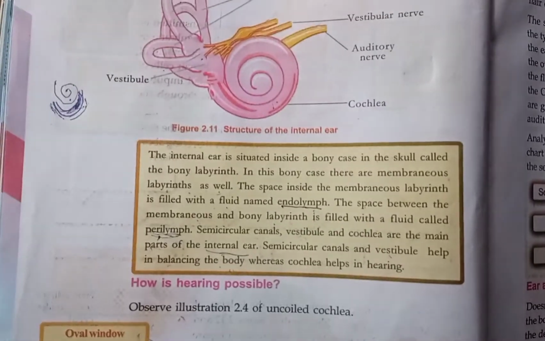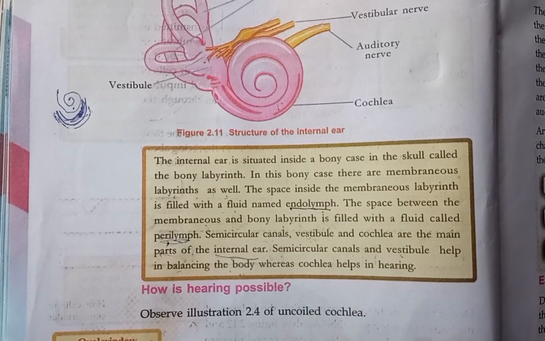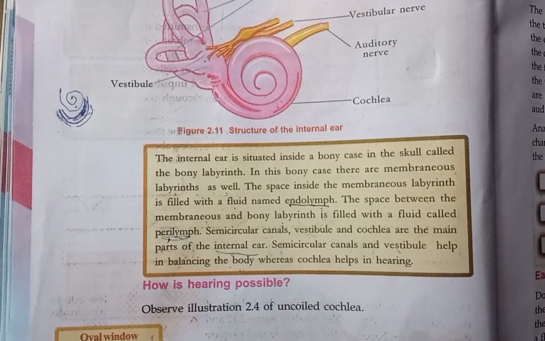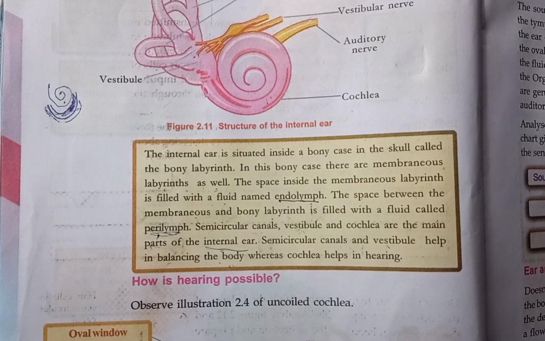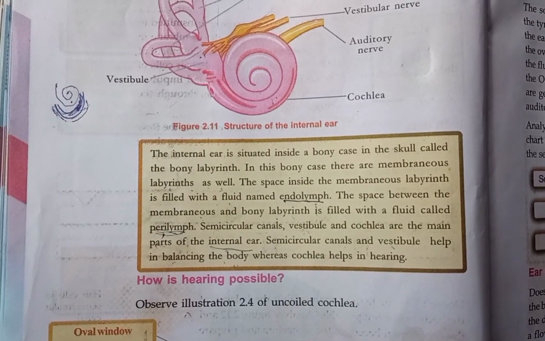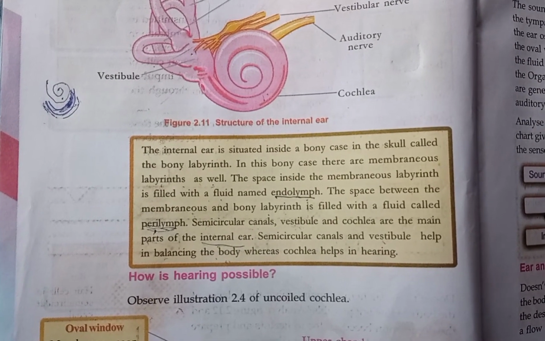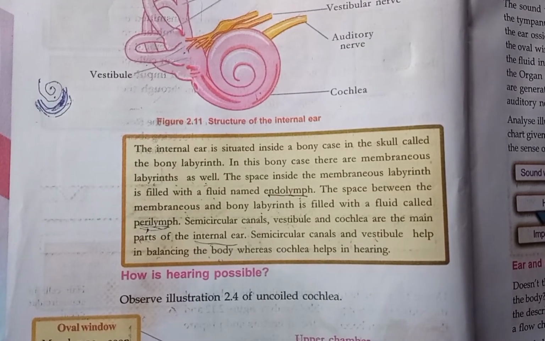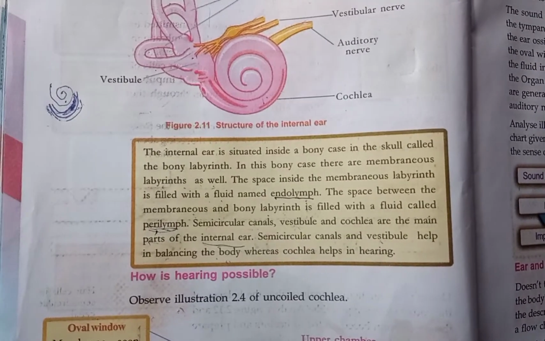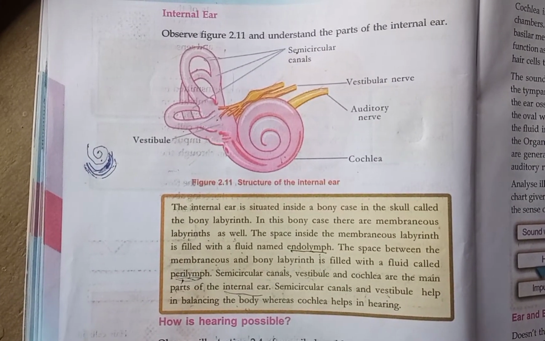I'll say the internal ear is kept in the bony labyrinth. The bony labyrinth is made by the skull. In that bony case, an upper layer is formed that is known as the labyrinth. In the labyrinth layer, a membranous layer, inside there is a fluid filled, endolymph, and between the labyrinth and bony labyrinth a fluid filled is perilymph. Understood now? There are three main parts in the internal ear: semicircular canal, vestibule and cochlea.